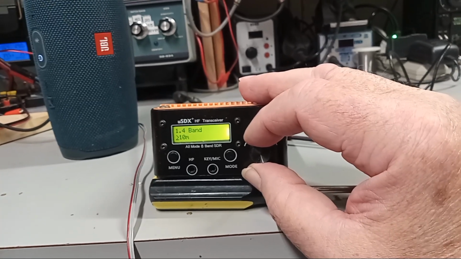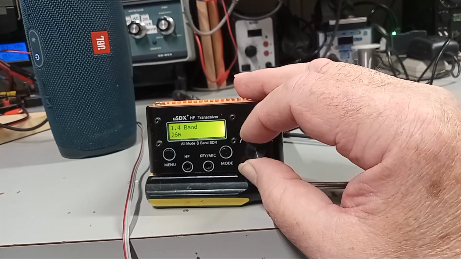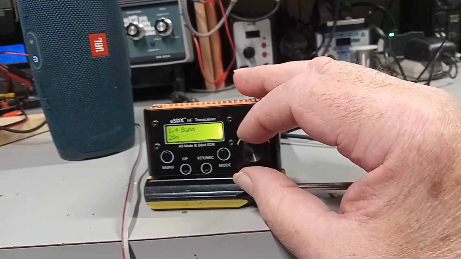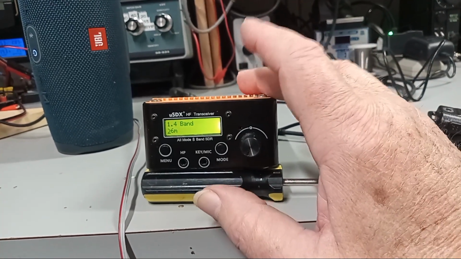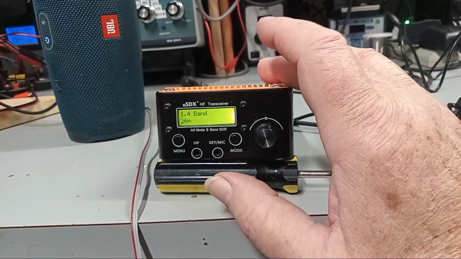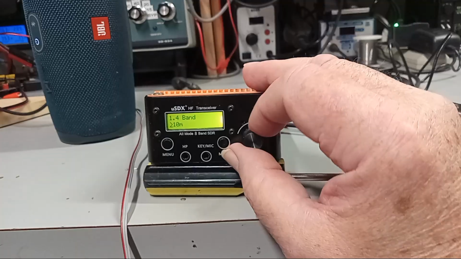So anyway, it's basically 8 bands, 10 through 80, not 160. It also has 6 meters, but it doesn't have the filter for it, and it may damage the final transistors in this thing if you try and transmit. I tried to get it to receive on 6, and it's not very good. So much for the bands.